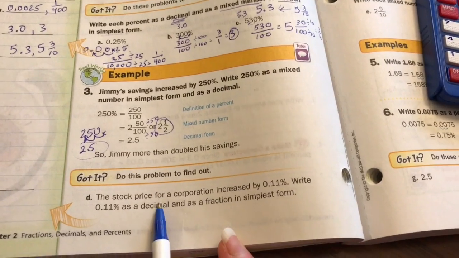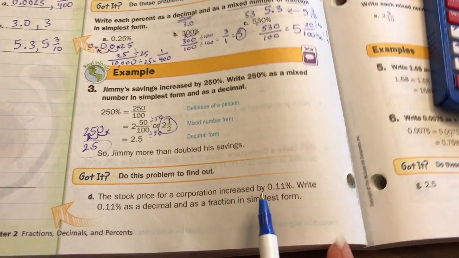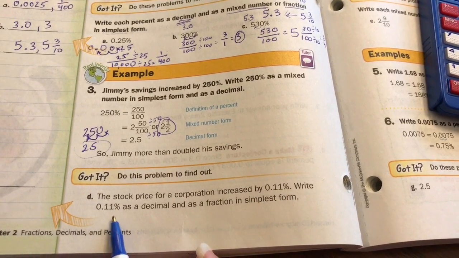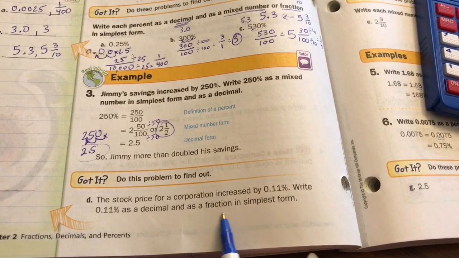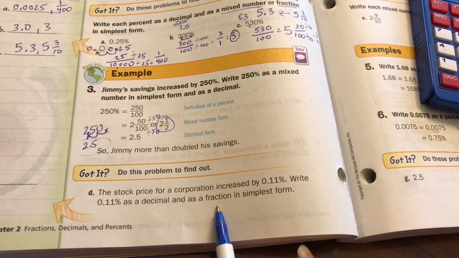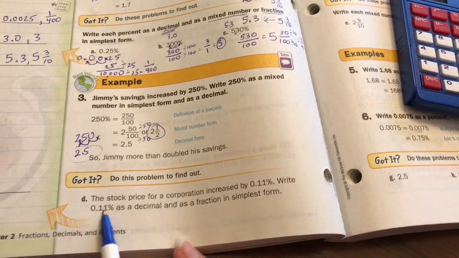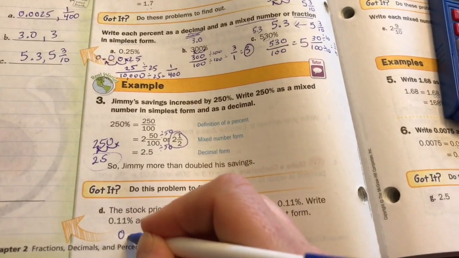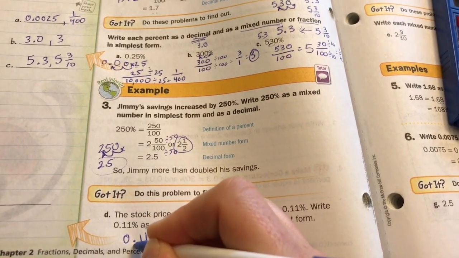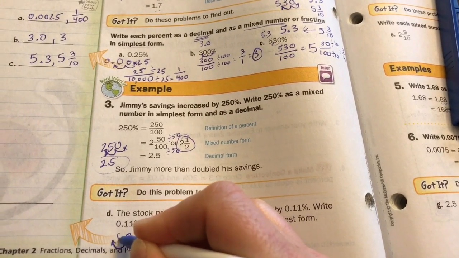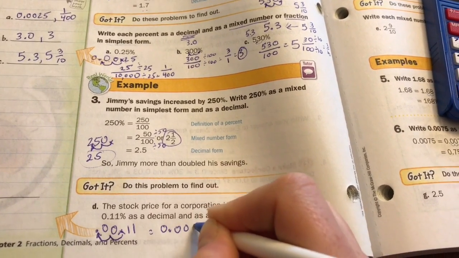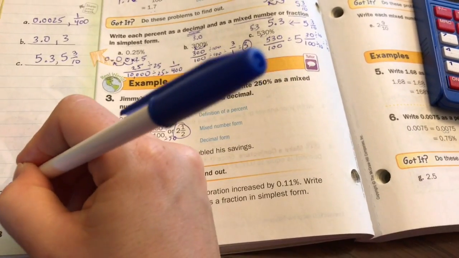All right, let's do this example. The stock price for a corporation increased by 0.11%. Write 0.11% as a decimal and as a fraction in simplest form. So it's smaller than 1. We have to do the move the decimal method. So let's move the decimal 1, 2. So we get the number 0.0011. So that's our decimal.